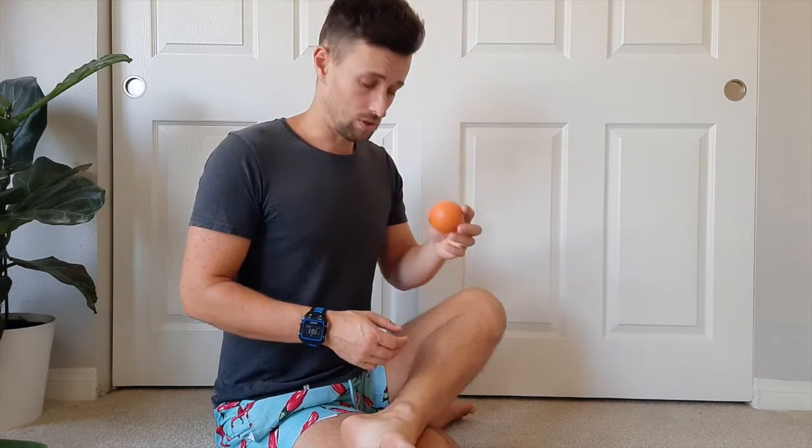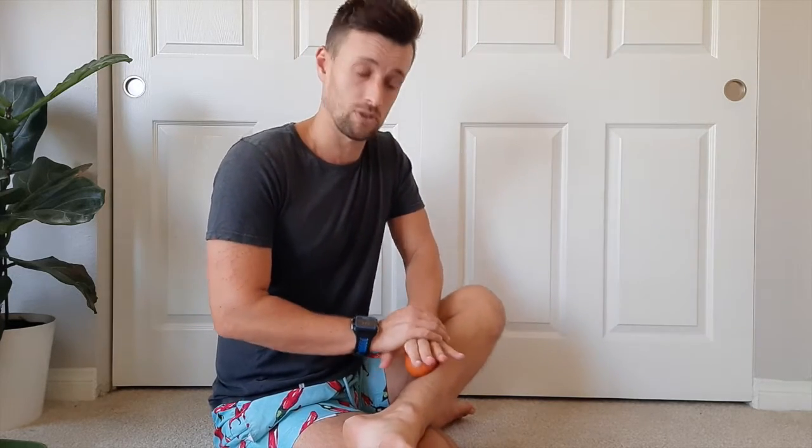So what we want to get you to do is find the shin bone at the front, and just back from that is generally where that tib post muscle tends to reside. We're going to get the ball into that area. Now, one of the things that we can do is we can compress and roll if you want to.